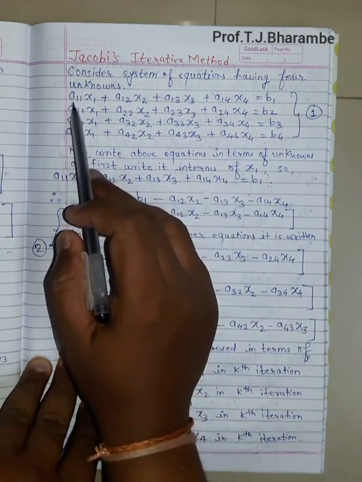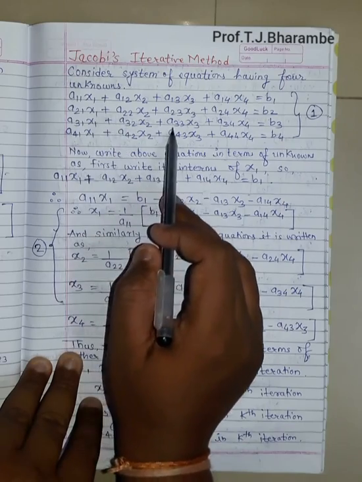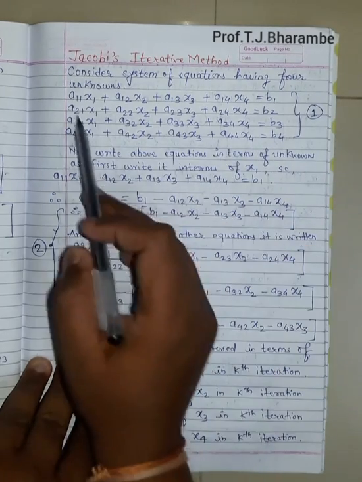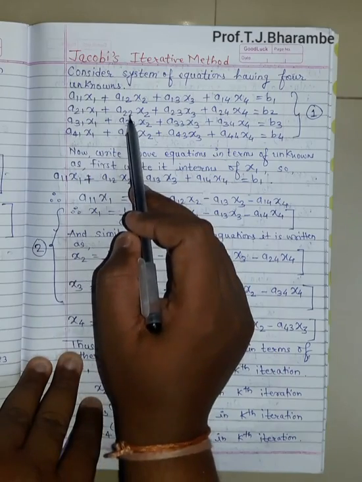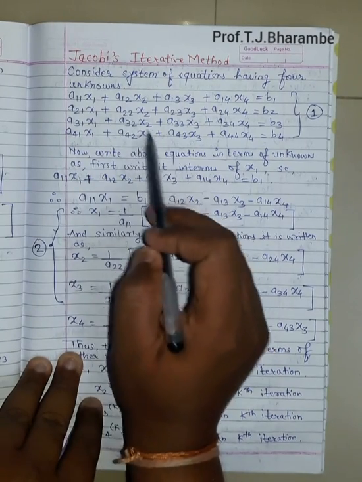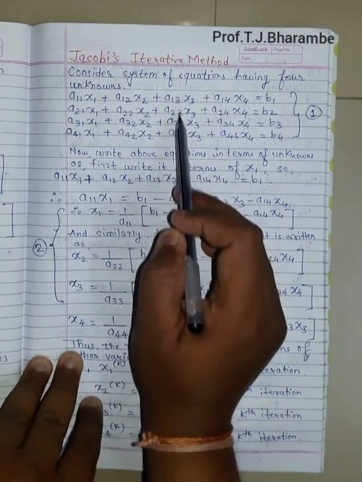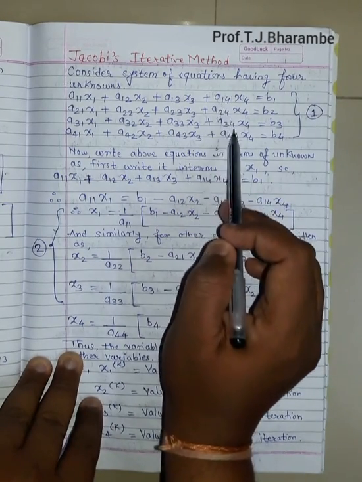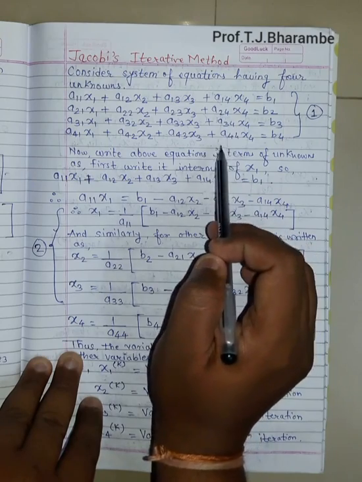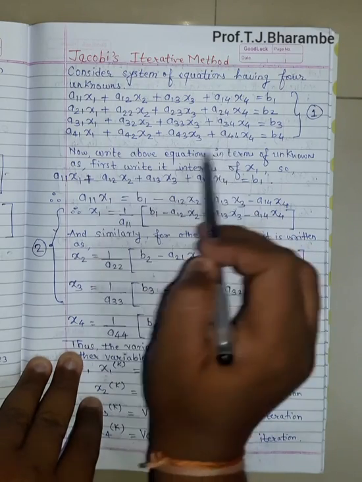So first we have to check that these diagonal elements are dominant. Dominance means it should be the highest among the rest of the elements. A22 should be the highest in the second column, A33 in the third column, A44 in the fourth column. So don't worry about this condition.